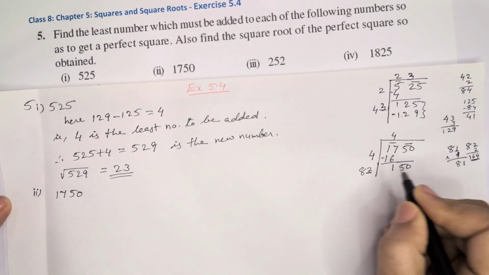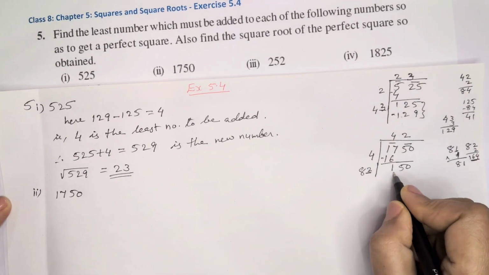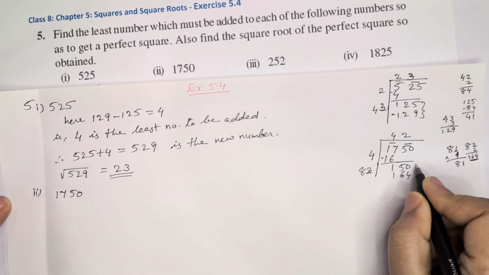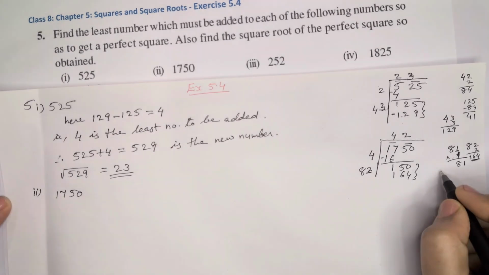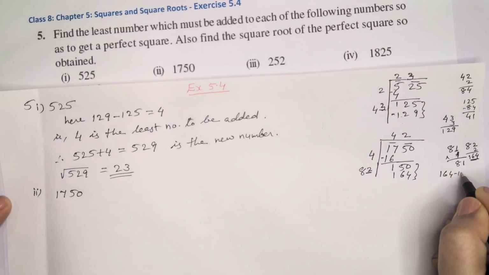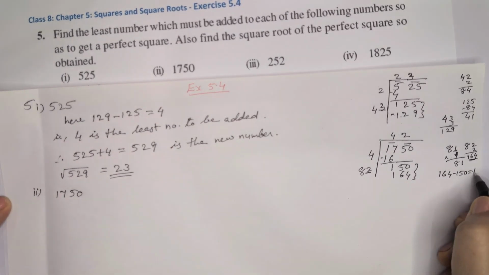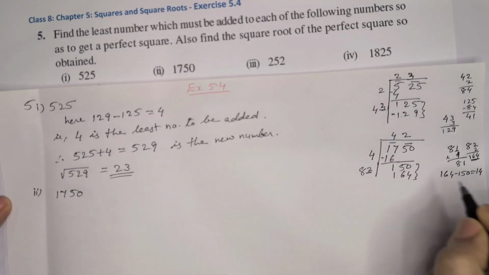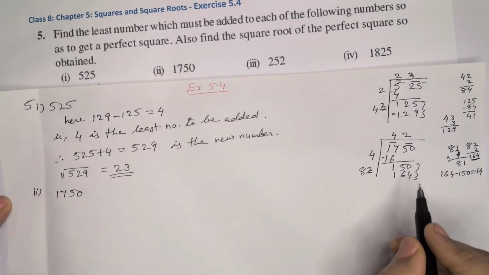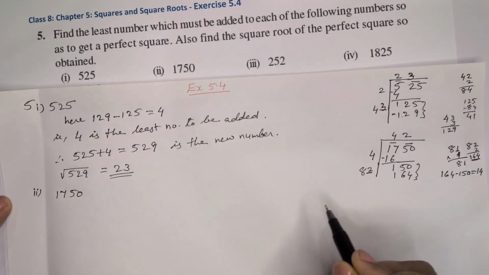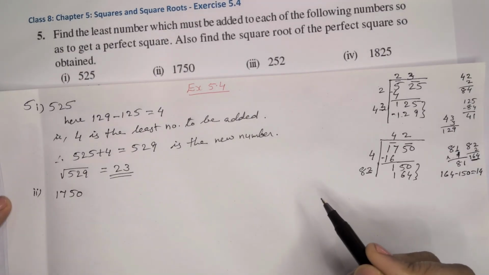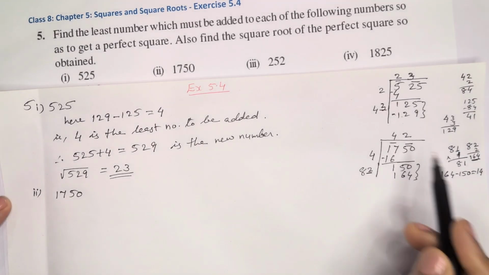Then the difference between these two, 164 minus 150, is equal to 14. So 14 is the difference of these two numbers. So 14 is the least number to be added to make that a perfect square.